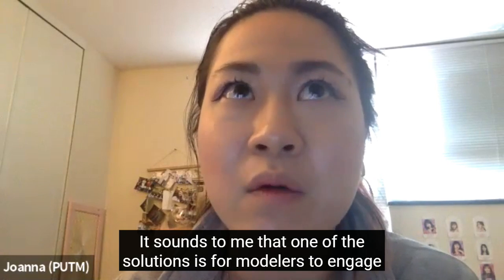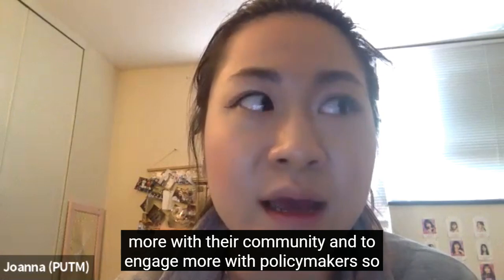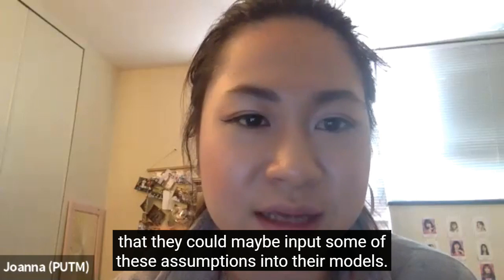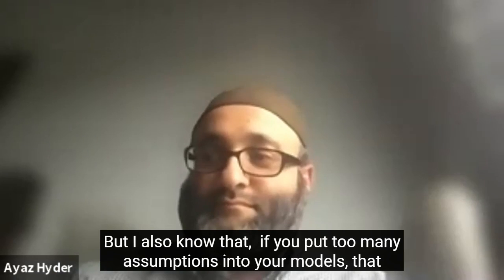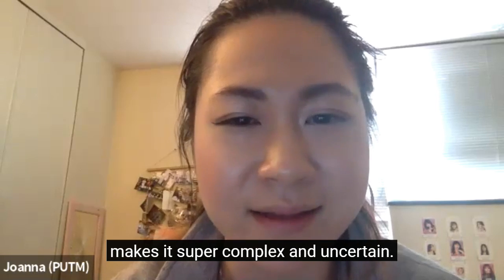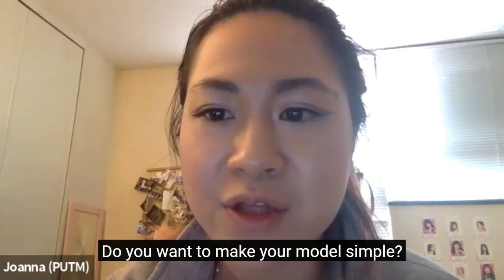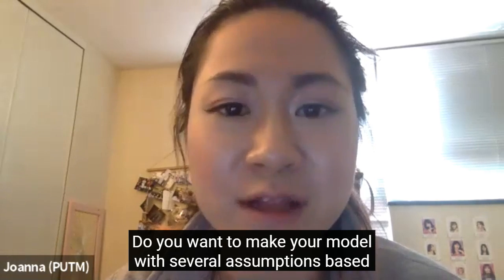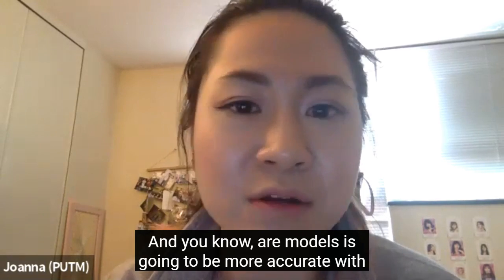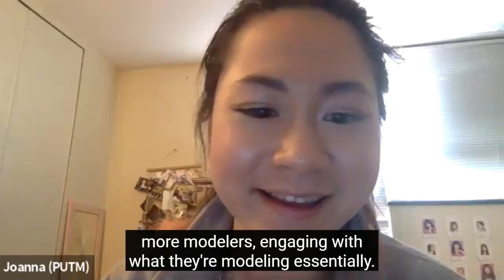It sounds to me that one of the solutions is for modelers to engage more with their community and to engage more with policymakers so that they could maybe input some of these assumptions into their models. But I also know that if you put too many assumptions into your models, that makes it super complex and uncertain. So what is the right approach here? Do you want to make your model simple? Do you want to make your model with several assumptions based on all this evidence that you have? And our model is going to be more accurate with more modelers engaging with what they're modeling, essentially.